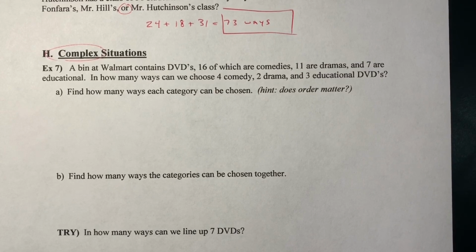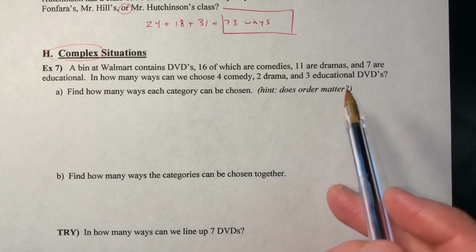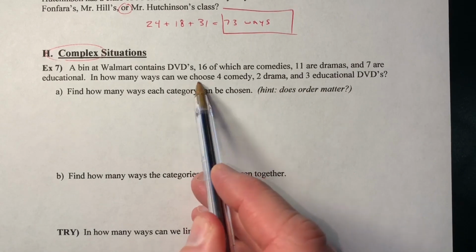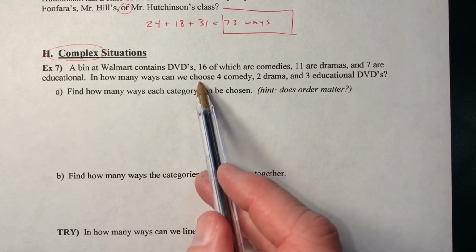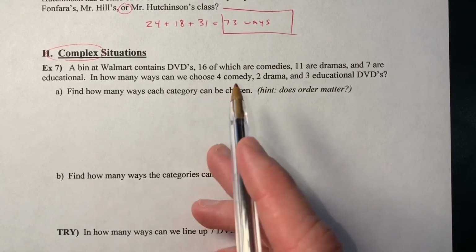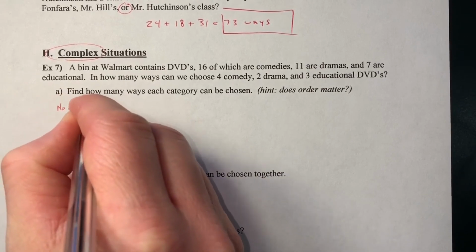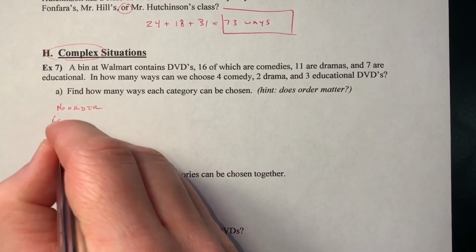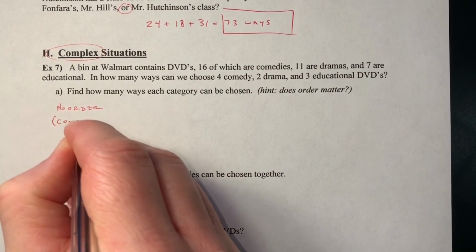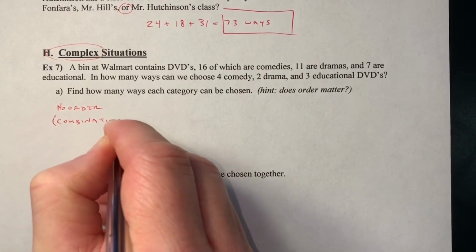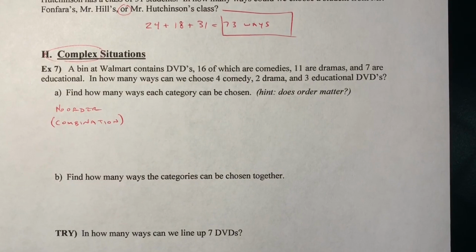Okay, so first, we need to figure out how many ways we can select within each category. Does order matter? We're choosing, but we're not ordering, we're not arranging, so no, order is not going to matter. So I'll make a note, there's no order. And when there's no order, that tells us combination, not permutation.